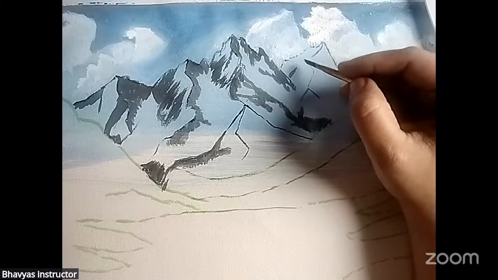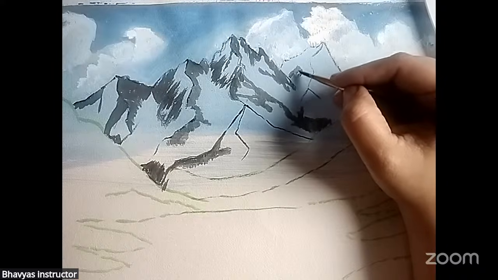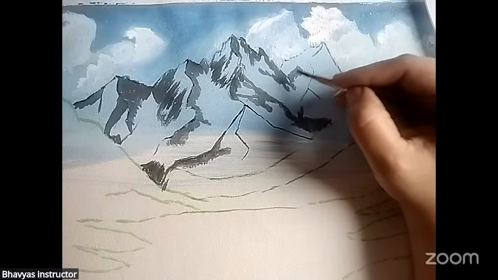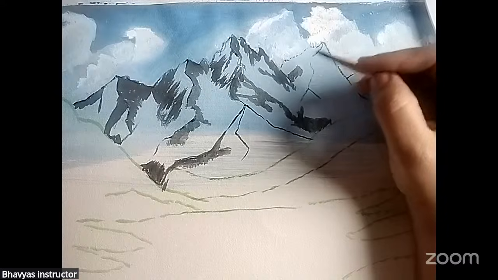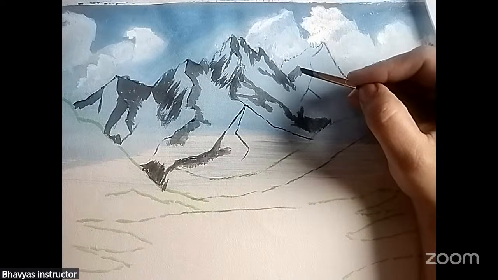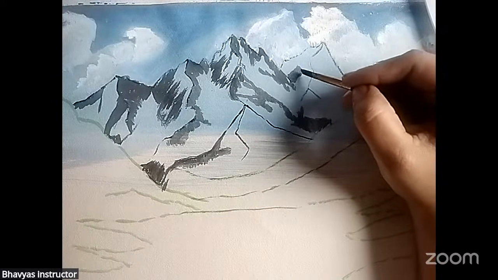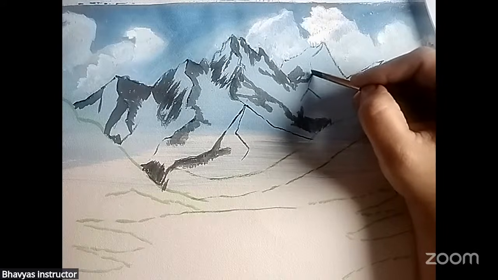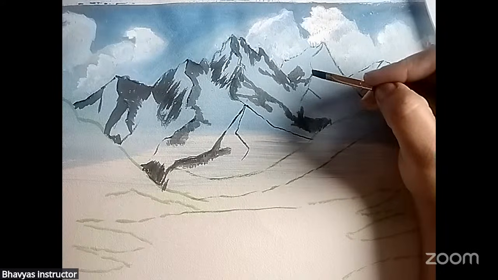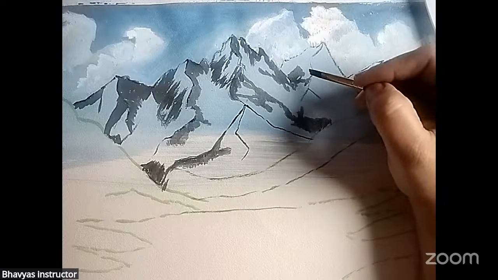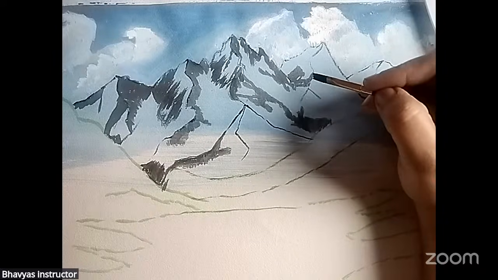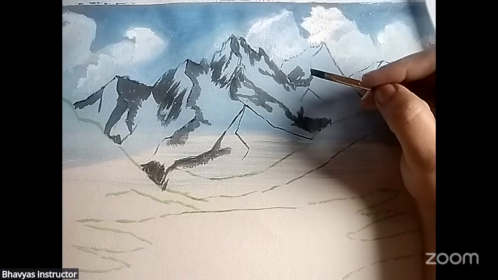So what you do, you just mix black and white color, make it gray. For Mukesh, I am telling. Okay. Mix black and white color. You will get gray color.